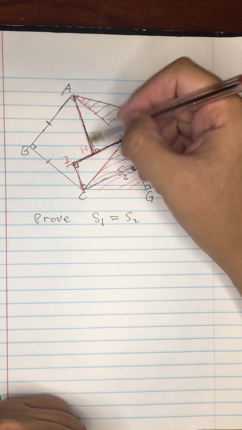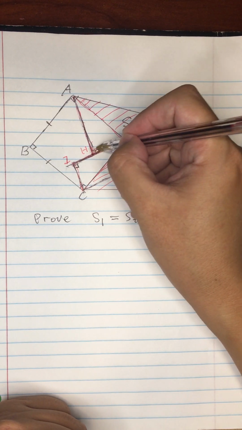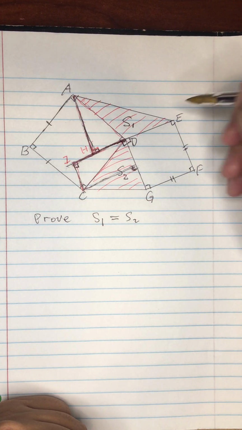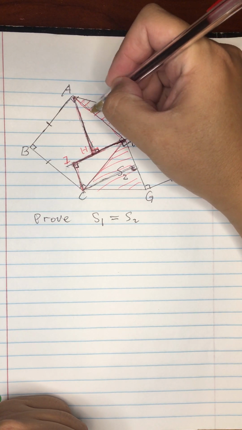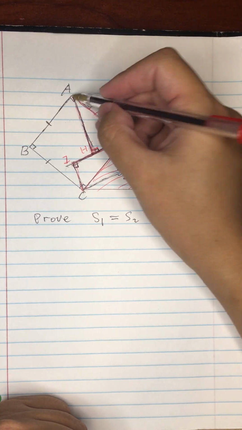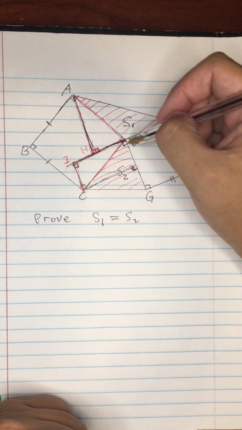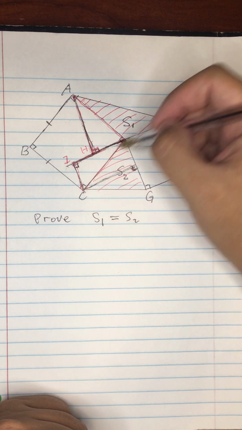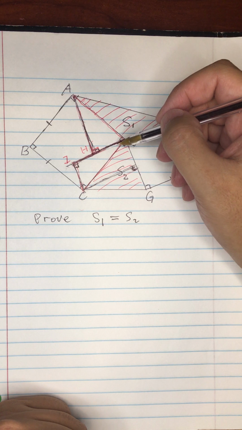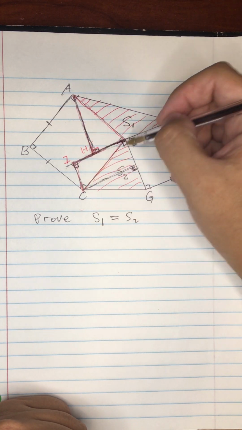Let's look at these two triangles. They are both right angle triangles, so this is 90 degrees and this is 90 degrees. AD is the same as CD, because ABCD is a square. So now we have two conditions that are identical for these two triangles.